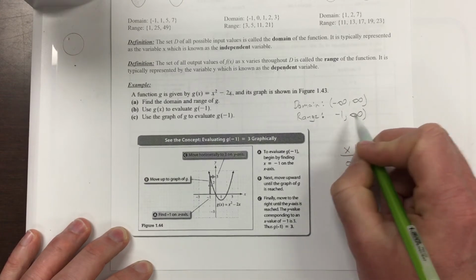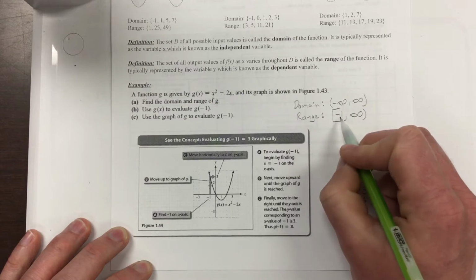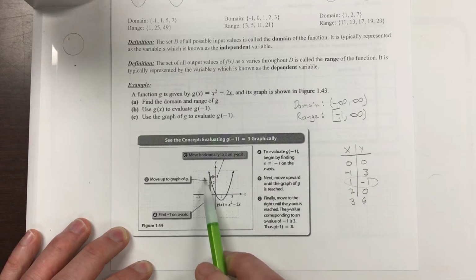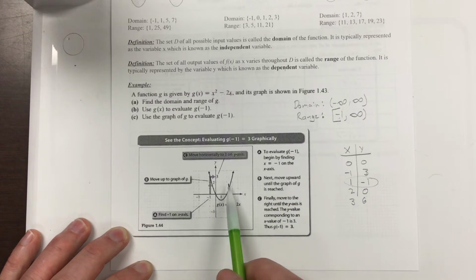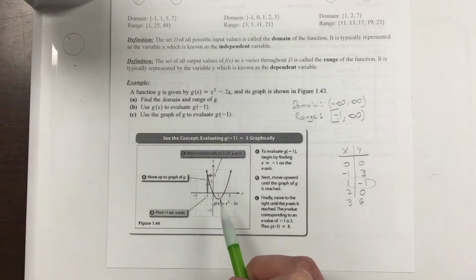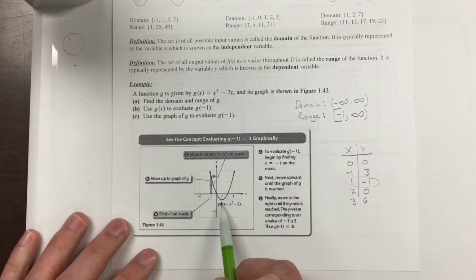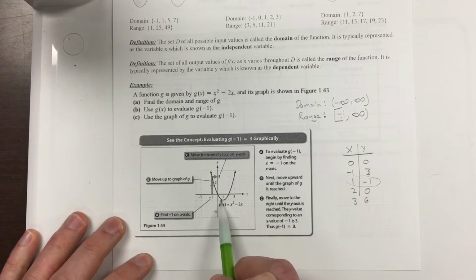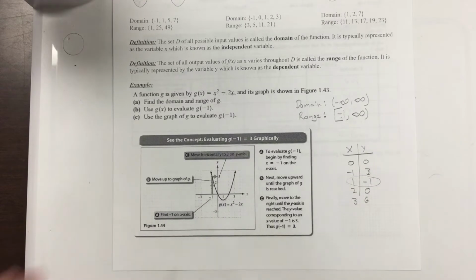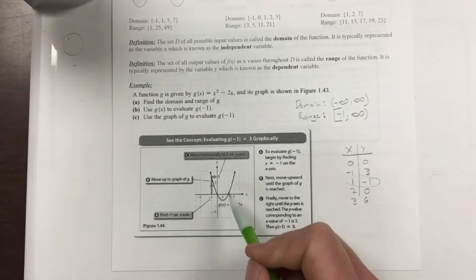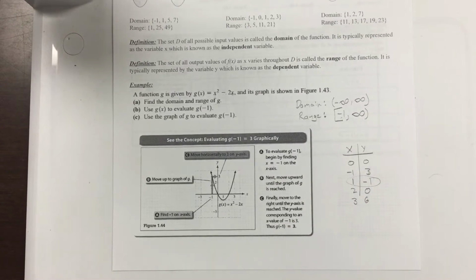And we can see that in the graph here. Make sure you use the bracket on the negative 1. In this graph, this is the graph of the function x squared minus 2x, I believe. Yes. And you can see the bottom number of the range is negative 1. So this will go from negative 1 all the way up to infinity.